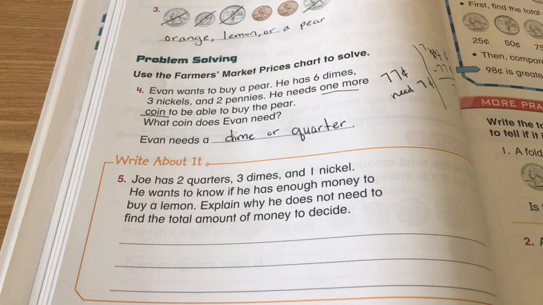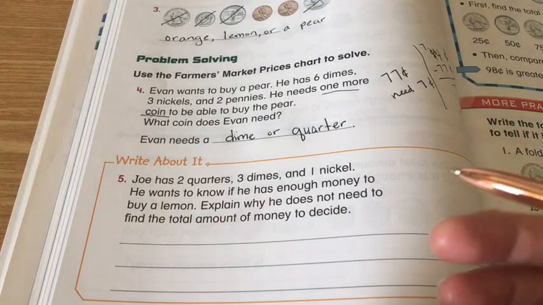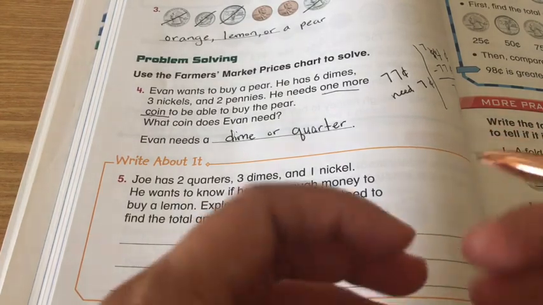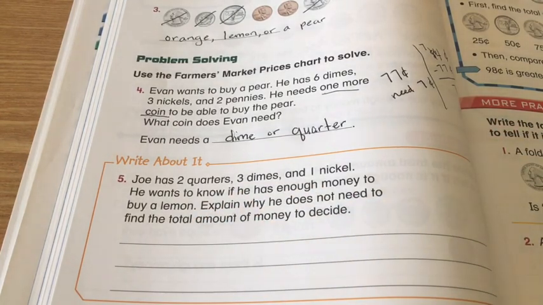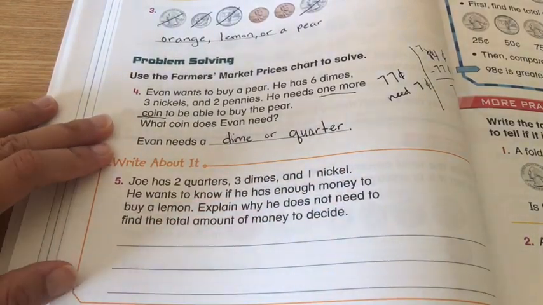He has enough money. How come he doesn't have to find the total amount? Why does he not have to count and say, oh, let's see, 2 quarters, 3 dimes, and add it all up? He shouldn't have to, because he should know that 2 quarters equal 50 cents. So he should know he has enough.